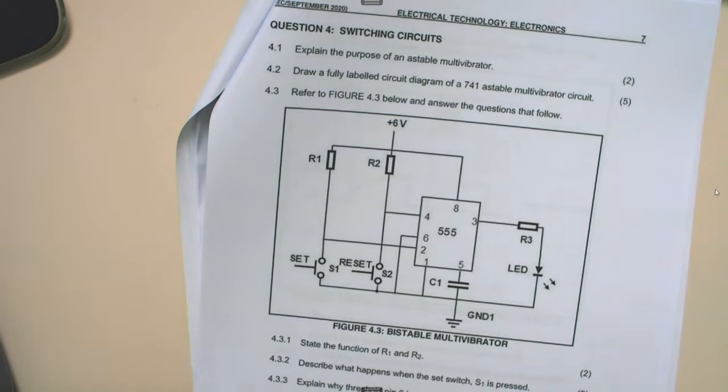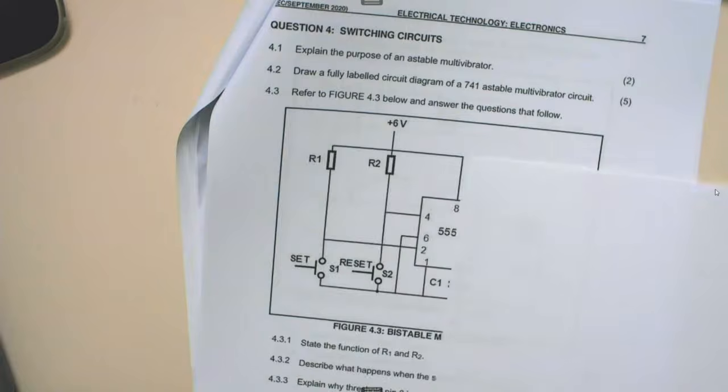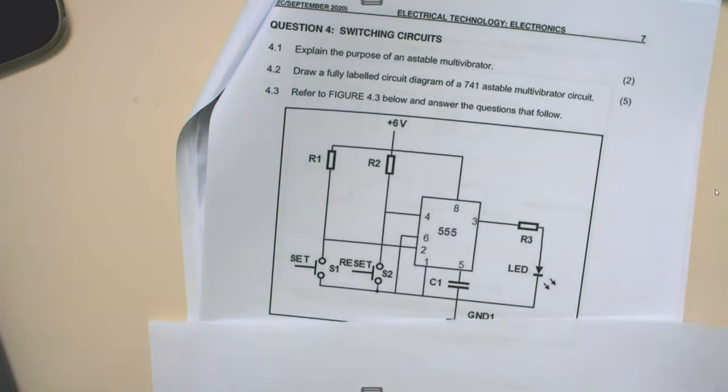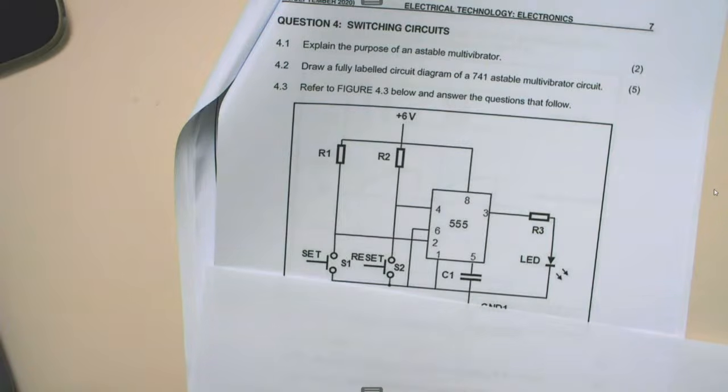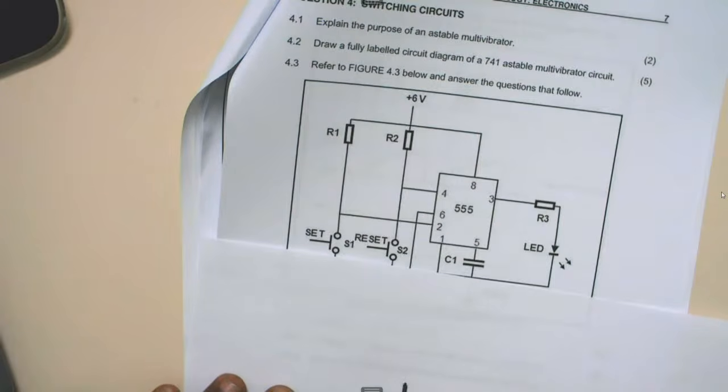Here they specified it has to be a 741 op-amp. So normally you'll have your op-amp here, then here you'll have this, which will be connected to your resistors R1 and R2.